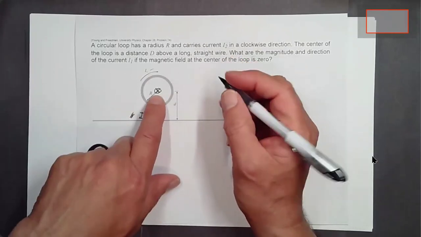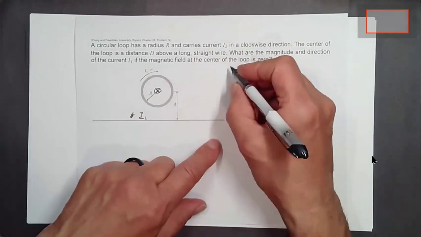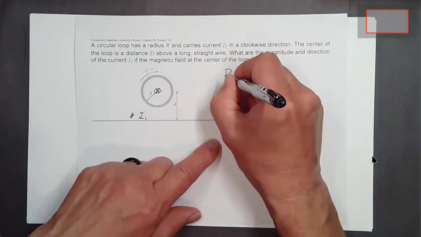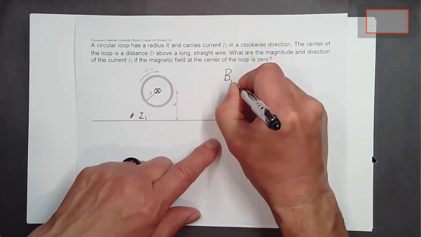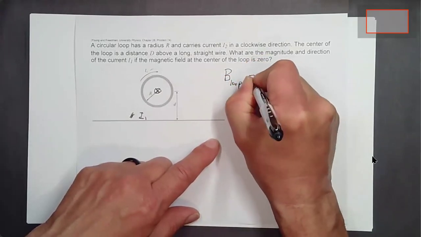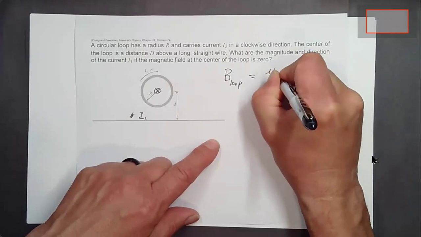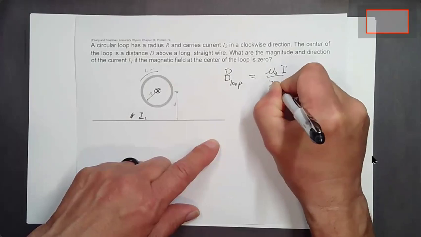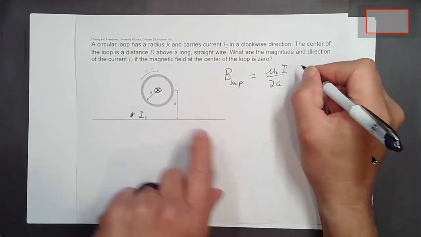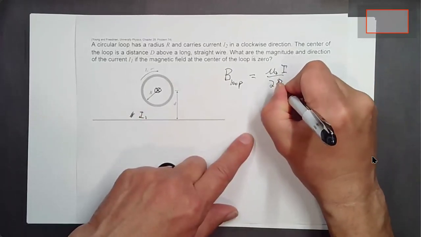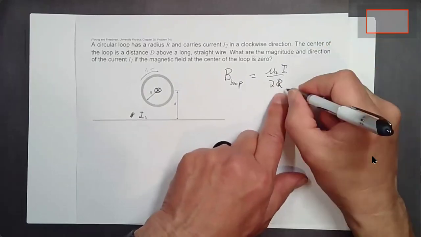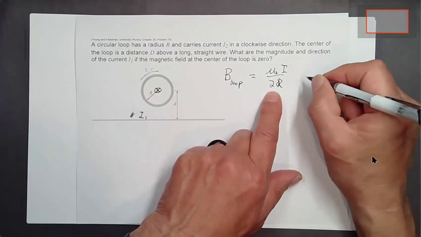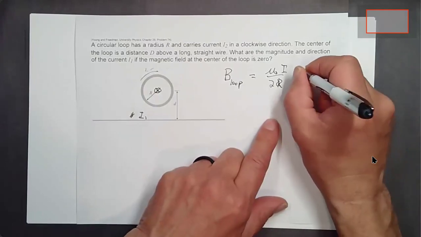This is the magnetic field of just the loop, and it's going to be mu naught times I over 2R. Whoops, it's not a in this case, it's 2 capital R. So that's what we'll have there. Anyway, that's it, and it's into the page.